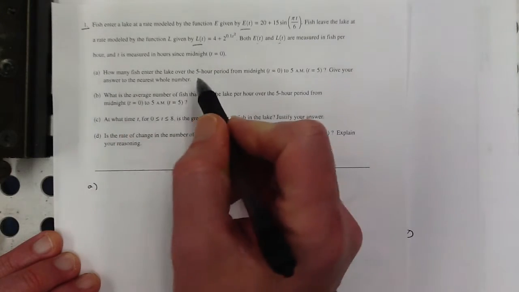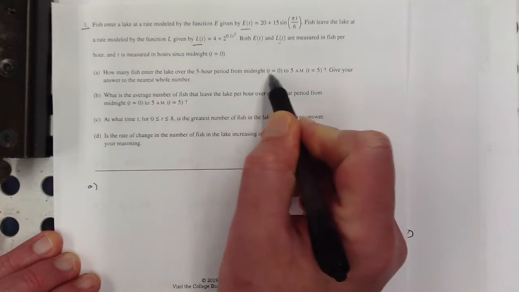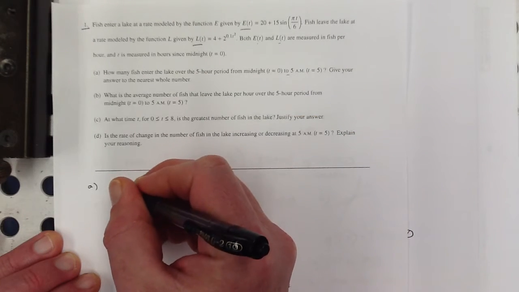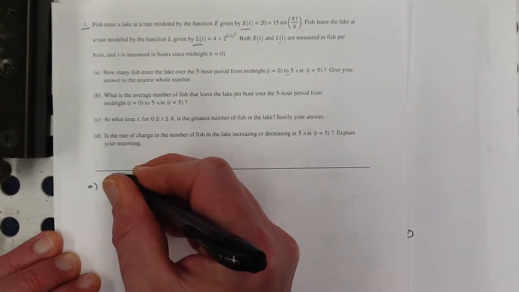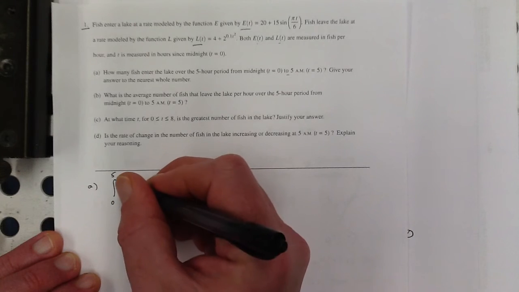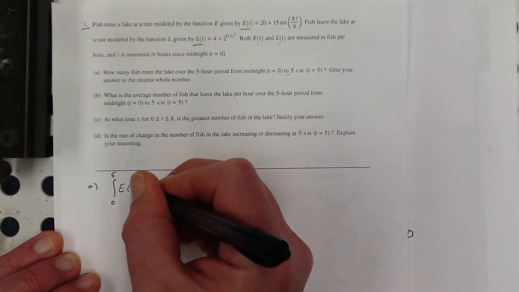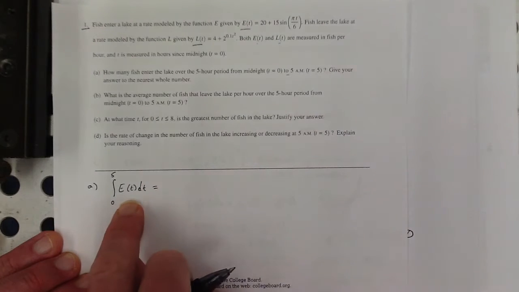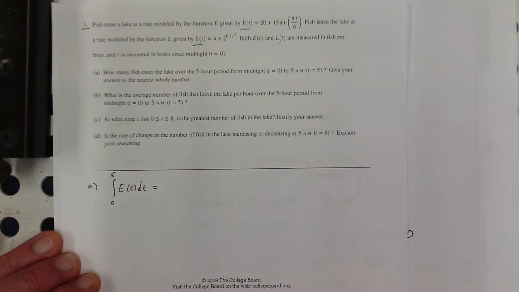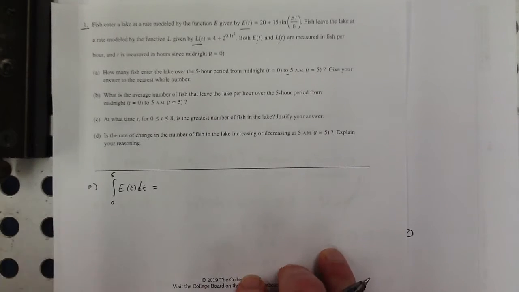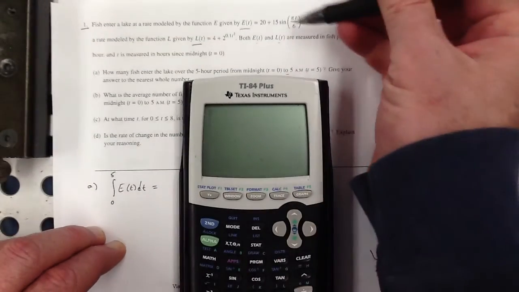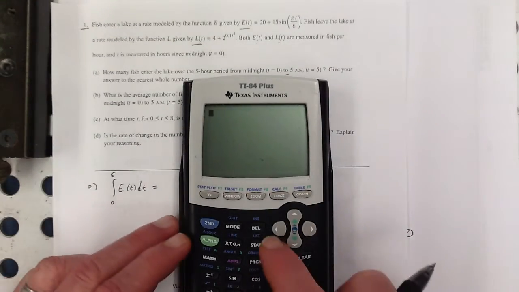How many fish enter the lake over the 5-hour period from midnight to... Okay, so this is just getting us warmed up here. If we want to know how many enter, then we just have to take the integral of the enter rate function from 0 to 5. And that is all you need to do. They're not asking how many fish are in the lake. They want to know how many entered. That is just the integral of this, or the area under that.